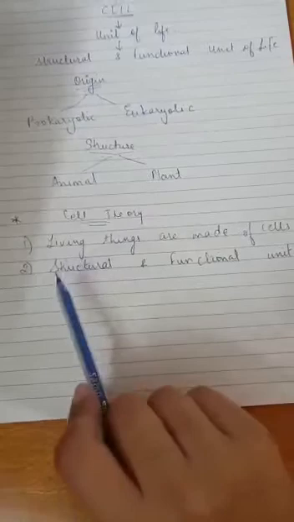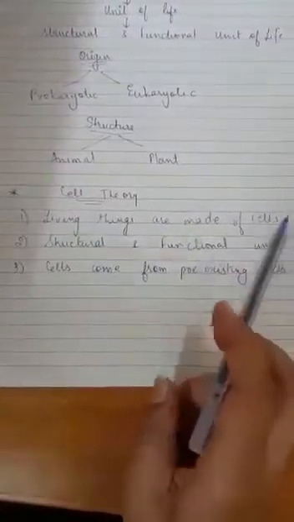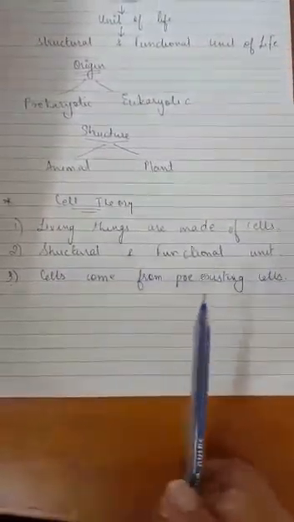If you name any particular cell, it might be a structural part of a living organism, or it might be performing some function in the living organism. The third postulate says that all cells come from pre-existing cells. None of the cells just originate like that. All the cells have come after previous cells have divided, so cell division is the concept used here. So in cell theory we have three main postulates. The first is that living things are made up of cells. The second is that a cell is a structural and functional unit of a living organism. And the third is that cells come from pre-existing cells.